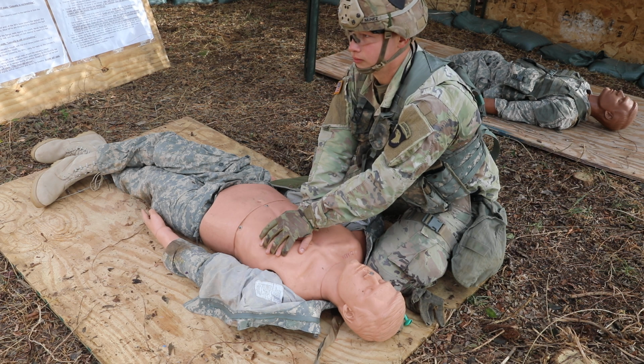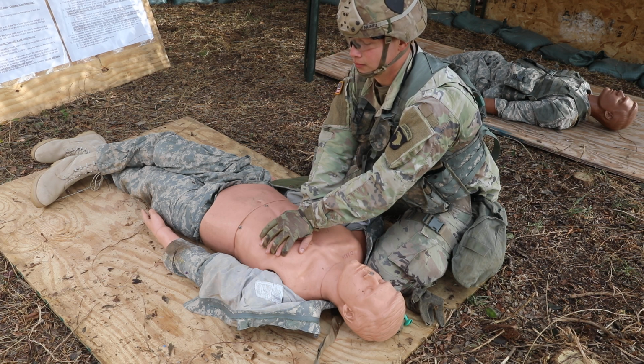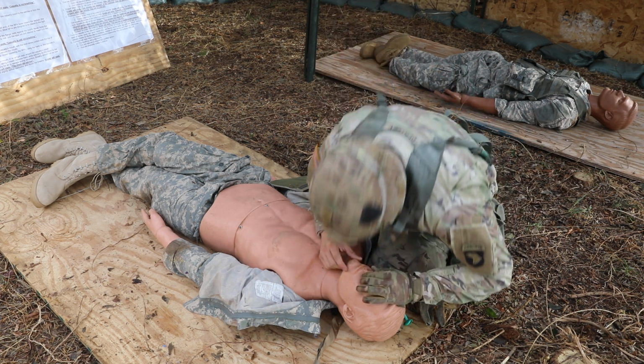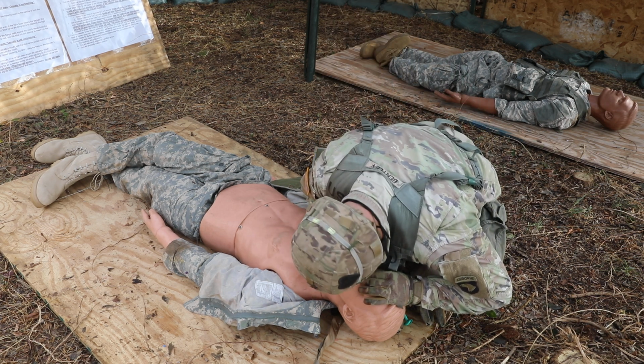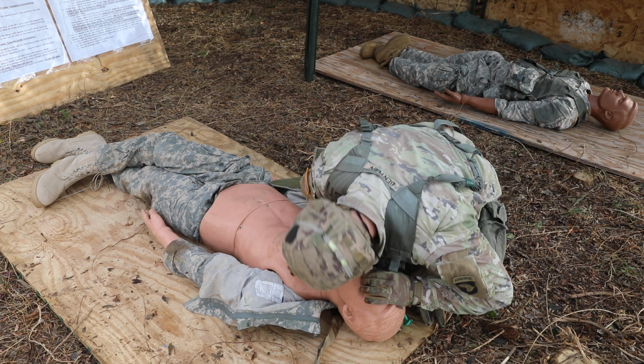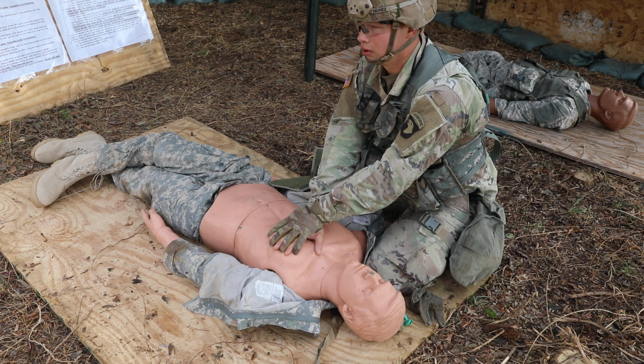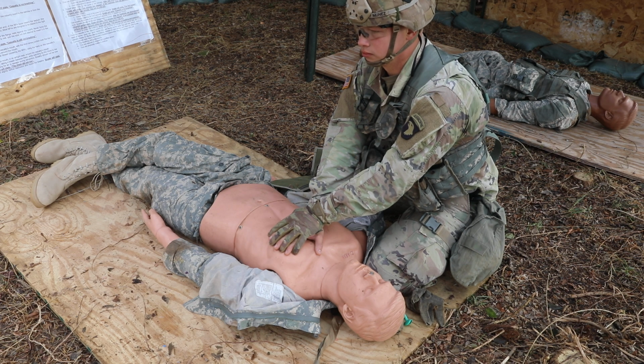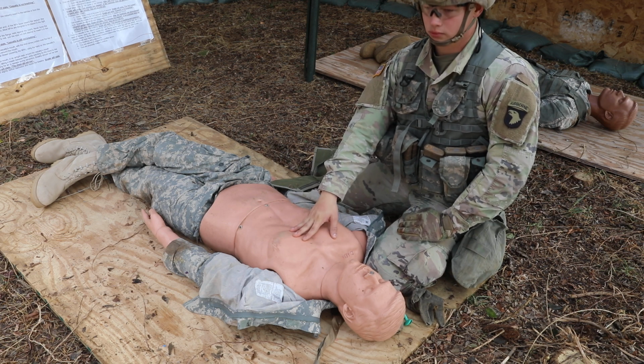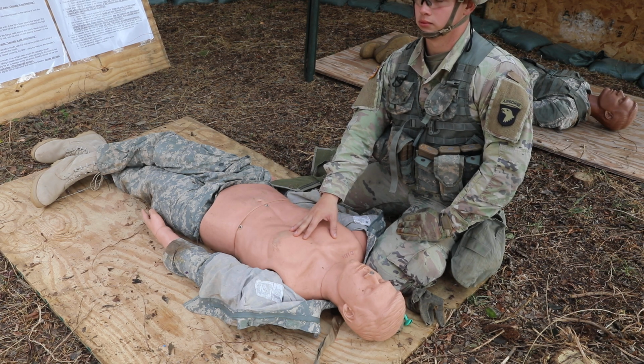Give 2 breaths. Open the casualty's airway. Give 2 breaths, 1 each second. Repeat steps 10A through C for 5 cycles or 2 minutes. After one properly performed cycle, the grader will state 2 minutes has elapsed. If the candidate does not perform the steps properly within 2 minutes, they will be a no-go.